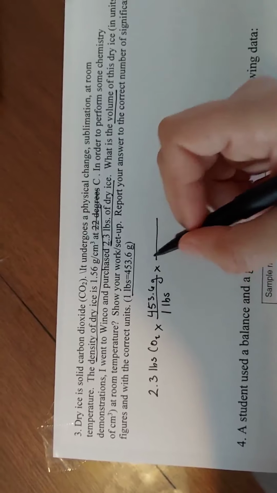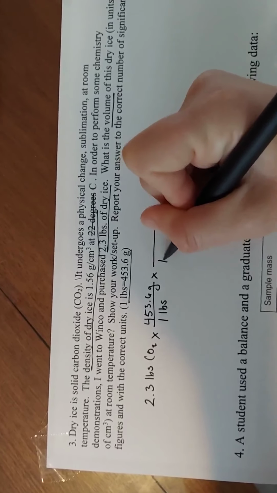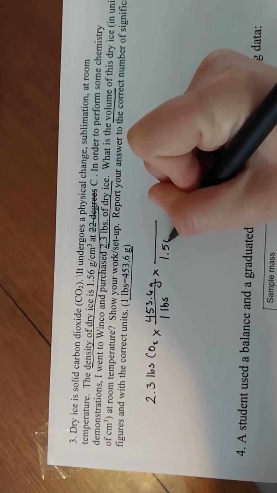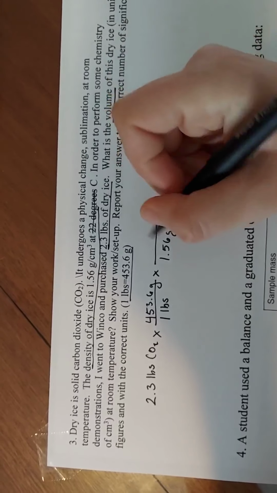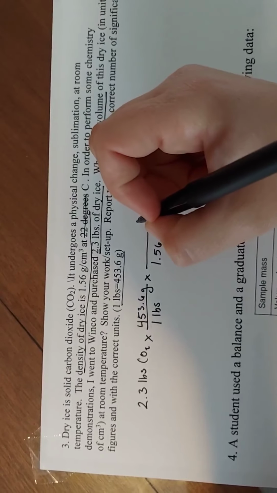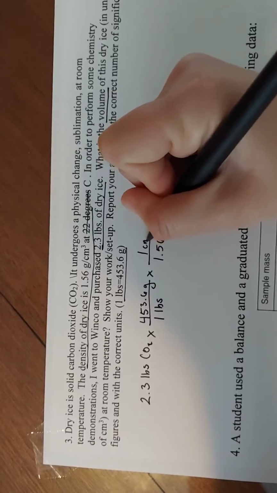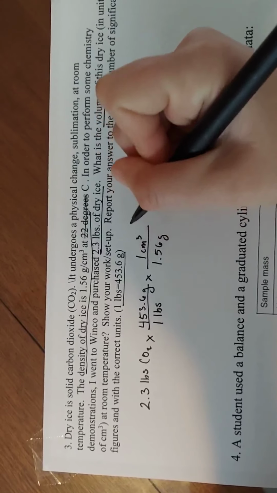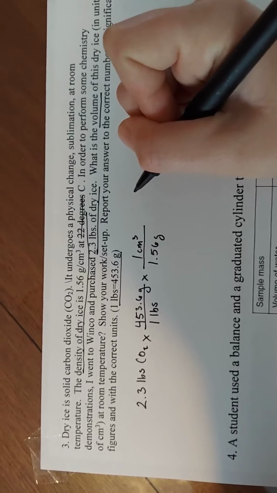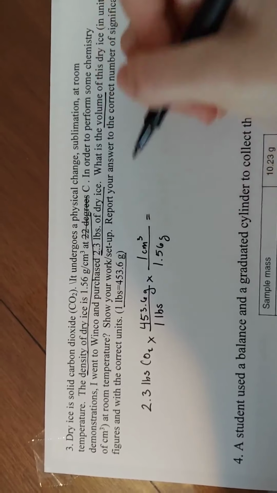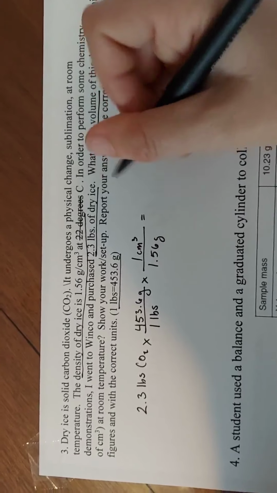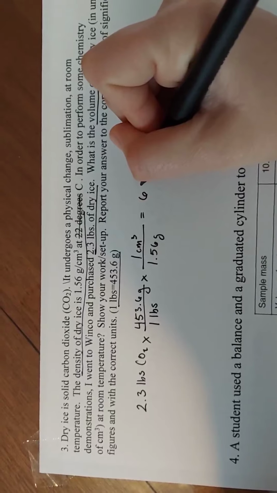We're going to put grams on the bottom, so that cancels that out. So 1.56 grams over 1 centimeter cubed.